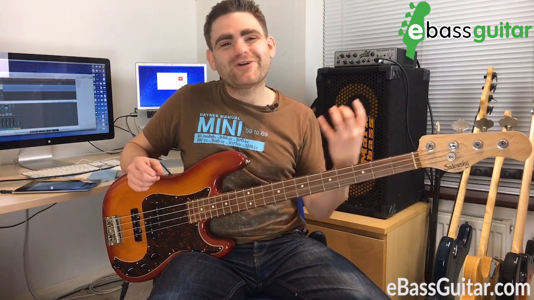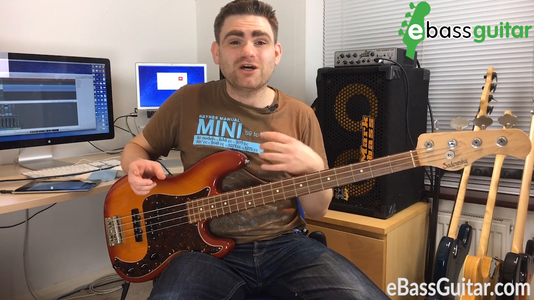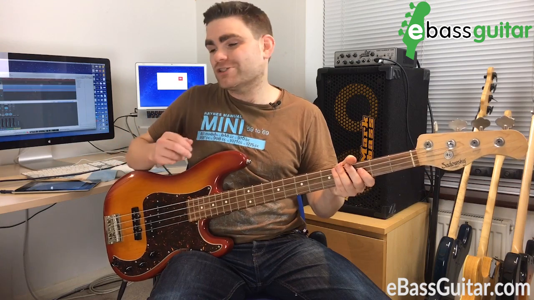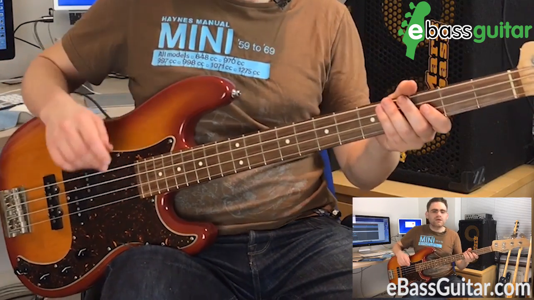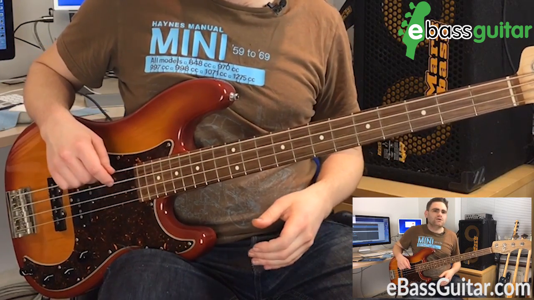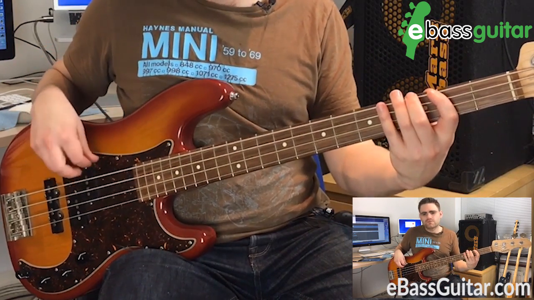So I'm going to start creating some bass lines just using arpeggios, so a G major arpeggio. So you can see the arpeggio in action. So let's go for it. 1, 2, 1, 2, 3, 4.